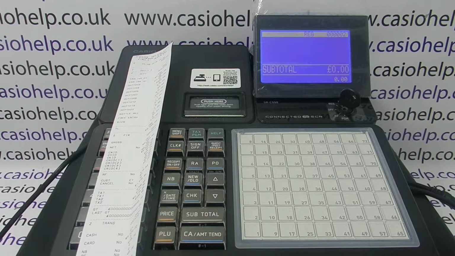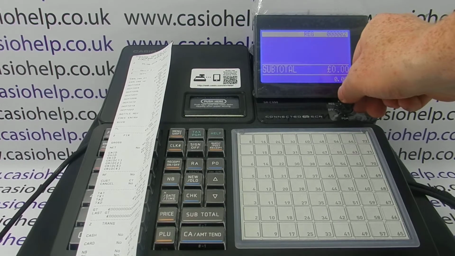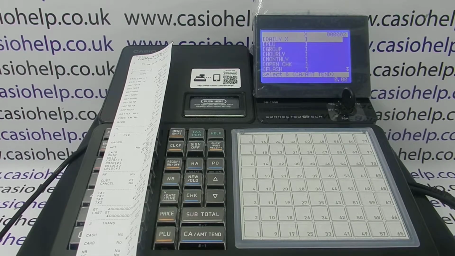In this video from Casio Help, we're looking at periodic reporting on the SR-C550 register. So we've already explained about X reads in a previous video. X reads are non-resetting reports, so they just give you the information that has happened on the till since the last time the appropriate Z report was run.